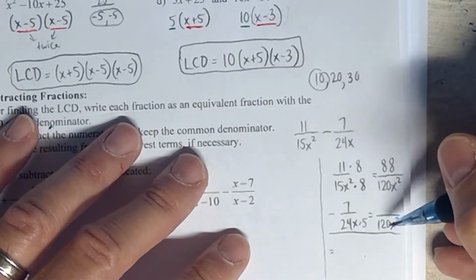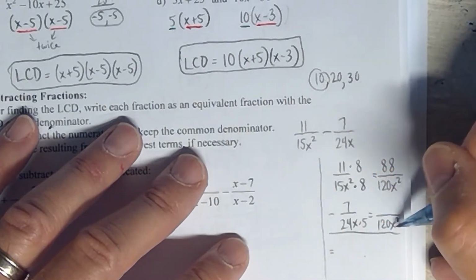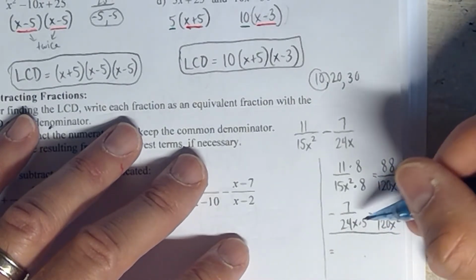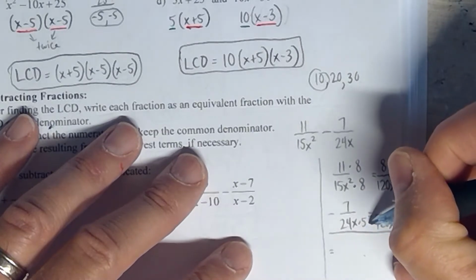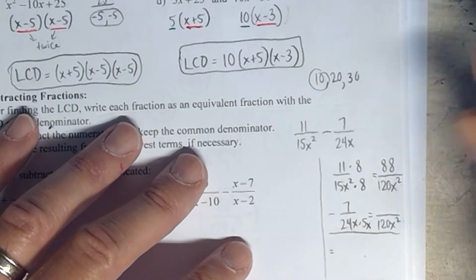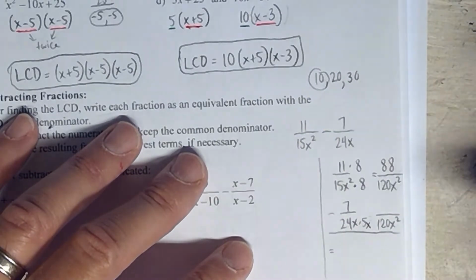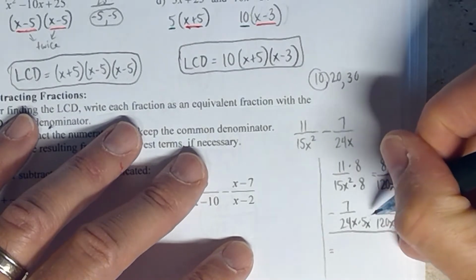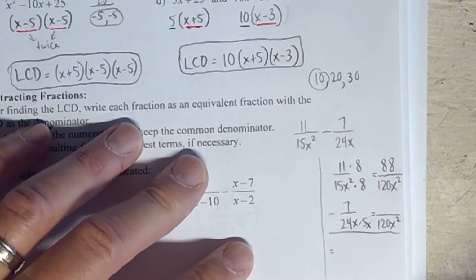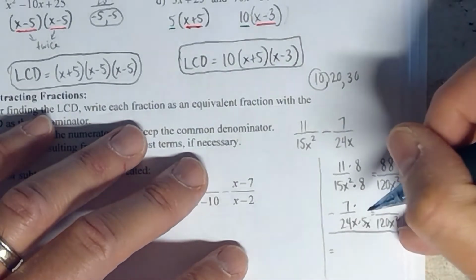Remember, when you multiply terms together, you have to add the exponents if the letters are the same, like these two are. So for x to the first, we need another x to the first right here, because 1 plus 1 is 2. So 5x is what we're going to multiply by.